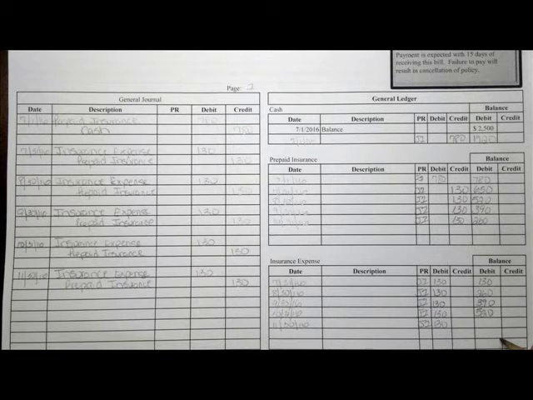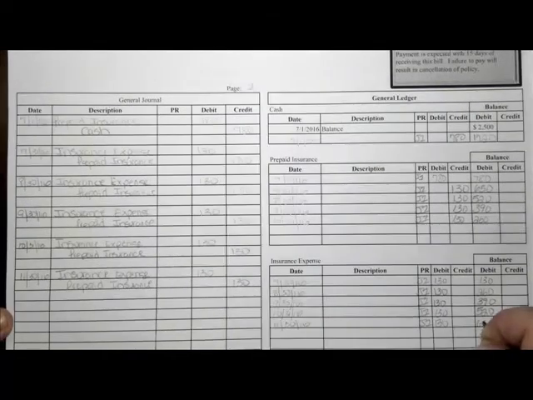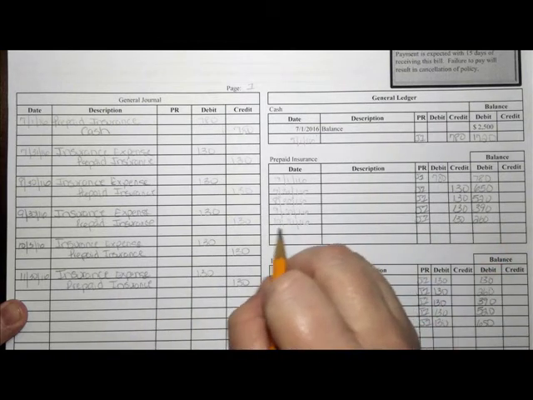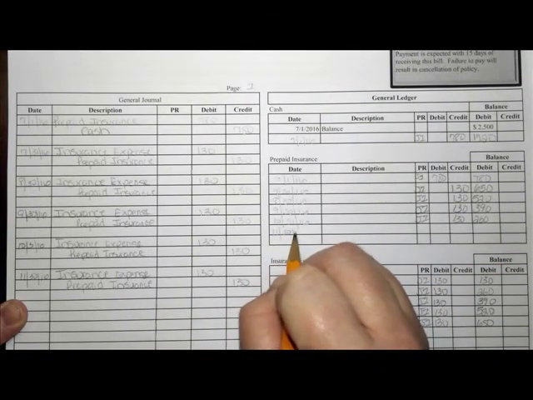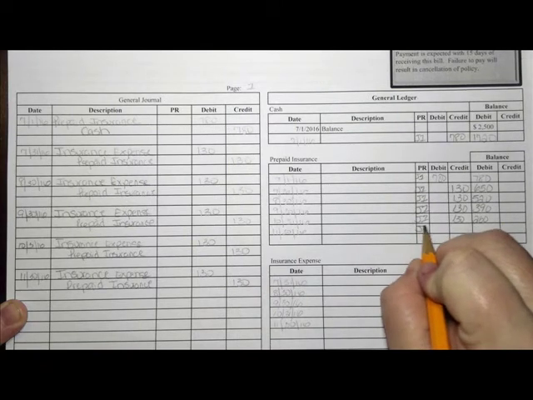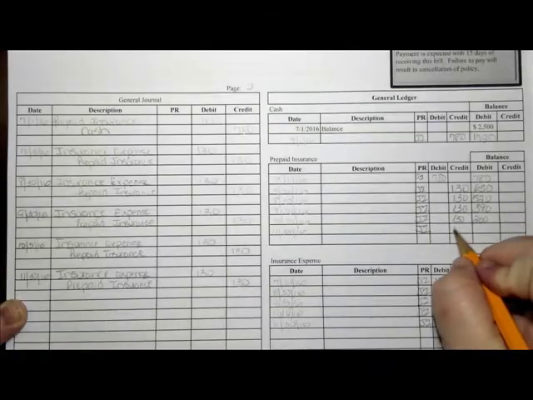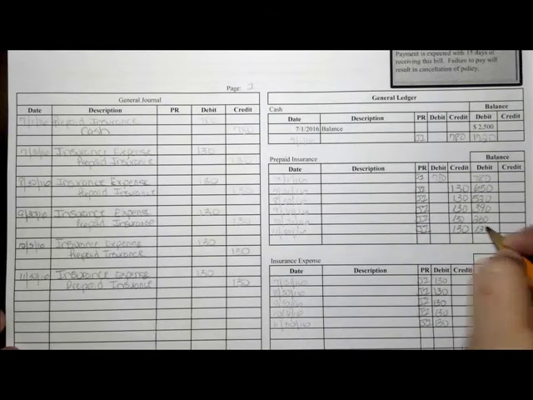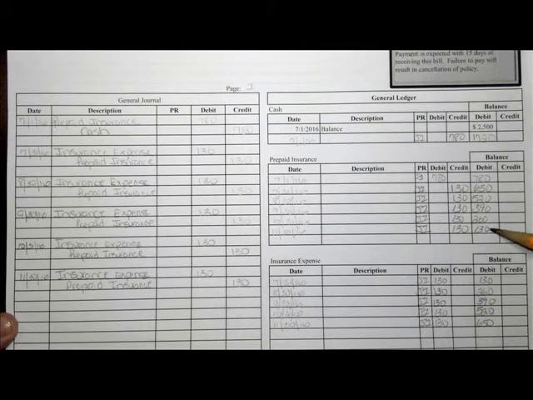We're going to add to this balance. We're going to record this credit here. You now have prepaid insurance with a debit balance of $130. Insurance expense has a debit balance of $650 for the year.